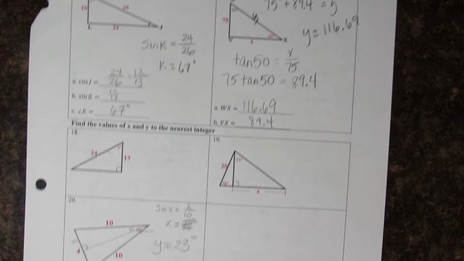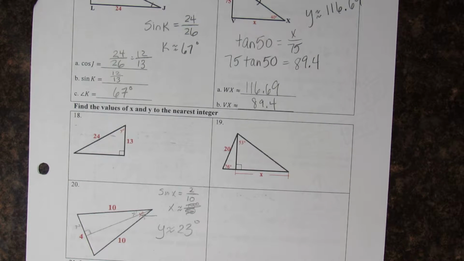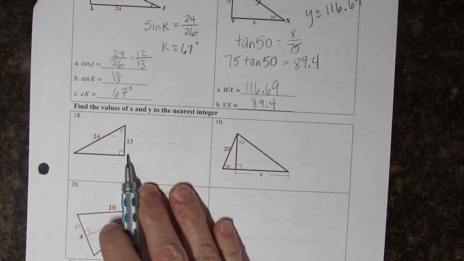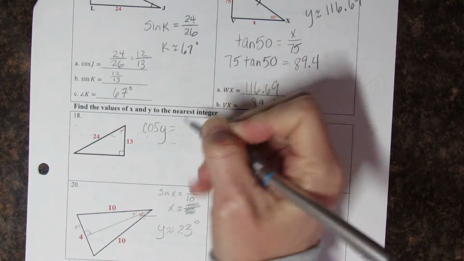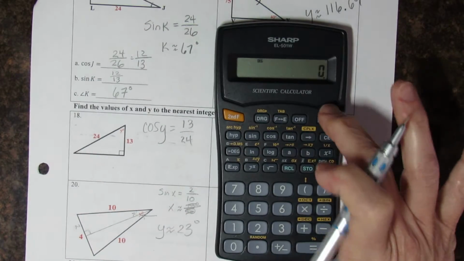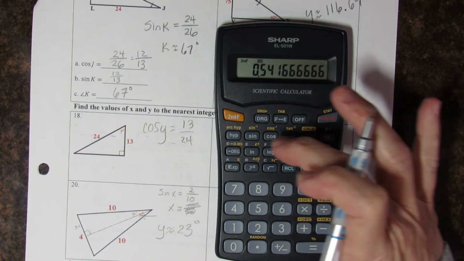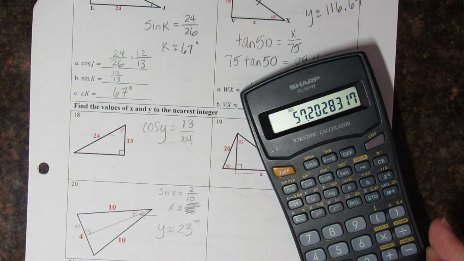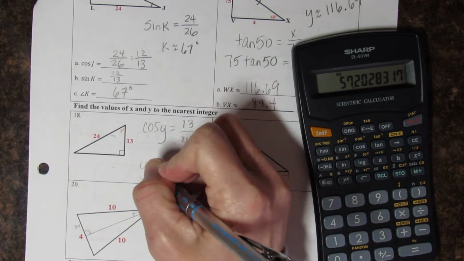And that is good to go. All right, so moving on to number 18, find the values of x and y to the nearest integer. So we're looking for a missing angle, and we have the adjacent side and the hypotenuse. So that's cosine. So cosine y is equal to adjacent over hypotenuse. So we punch that into our calculator, 13 divided by 24, and then we take inverse cosine because we're looking for the angle, and so that's about 57.2, but it says to round it to the nearest integer, so 57 degrees.